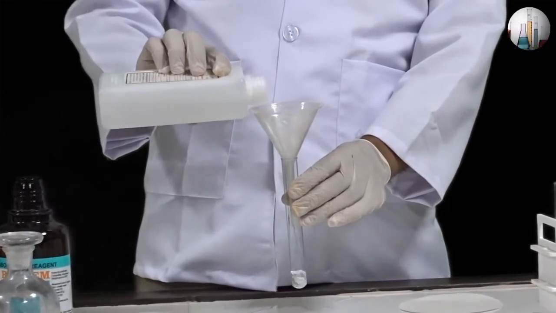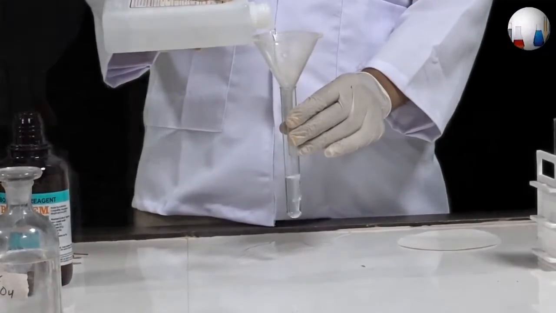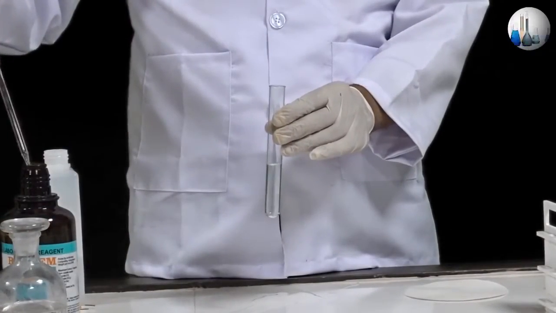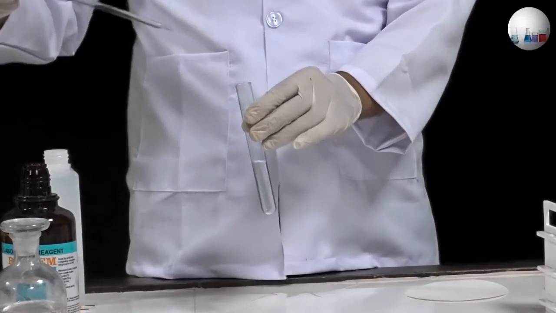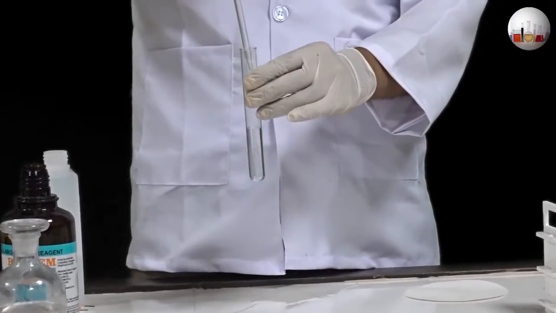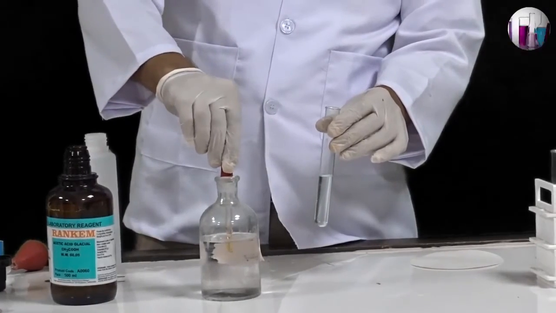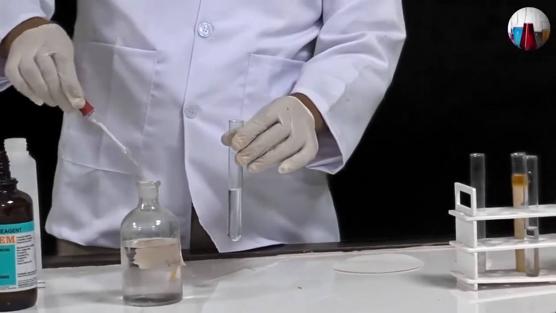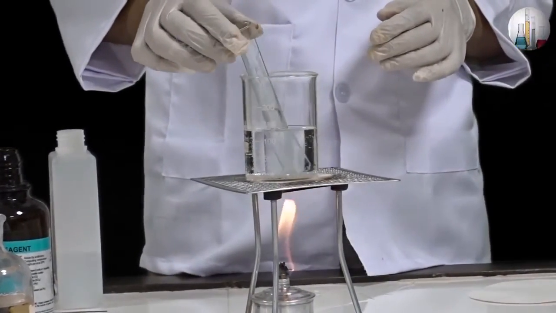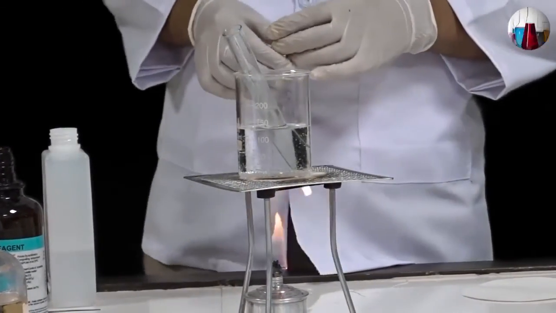Take a small amount of organic compound in a test tube. Add a few drops of glacial acetic acid using a dropper. Now add a few drops of concentrated sulfuric acid using another dropper. Now warm the mixture in a water bath for a few minutes.